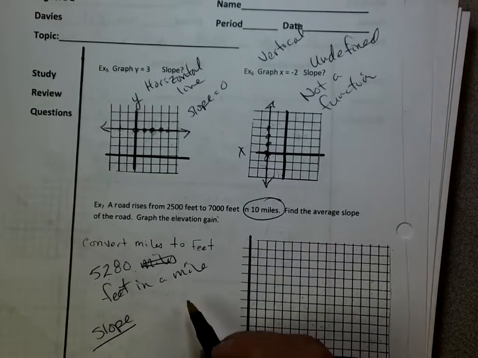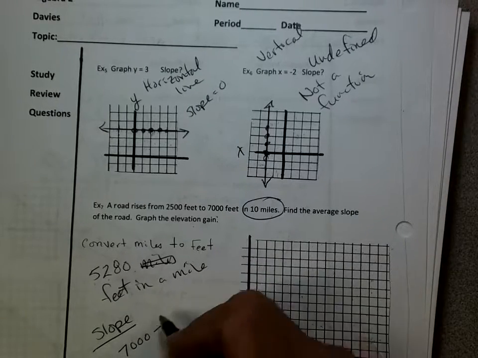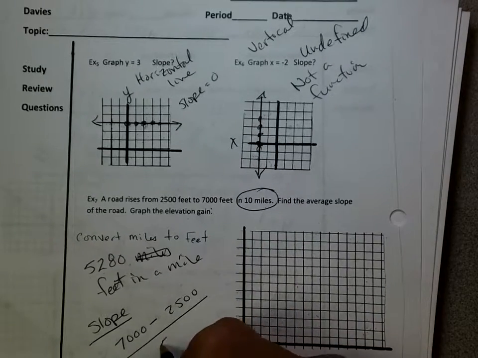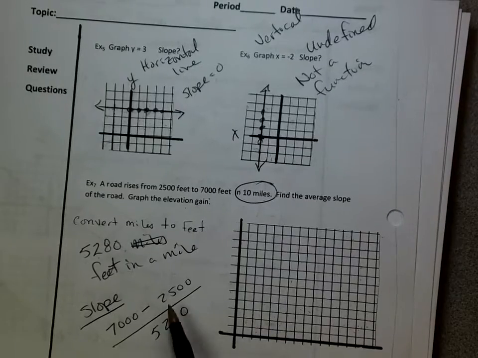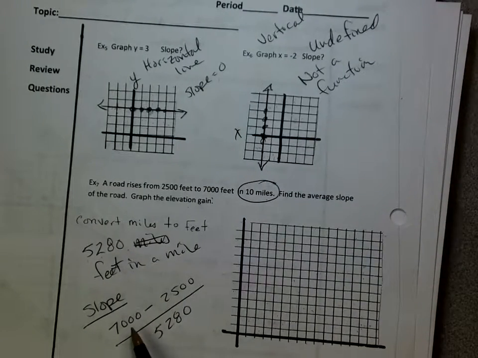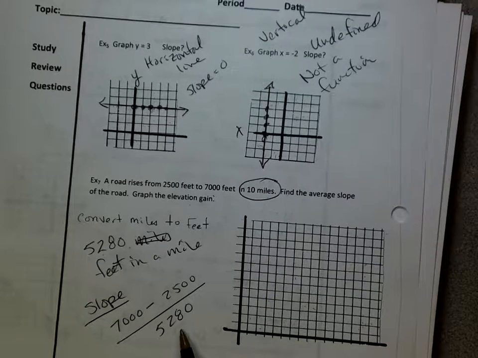So I'm going to go from 7,000 minus 2,500 in 5,280 feet. The reason I'm subtracting is I want to know how much I actually gained. If I subtract this from this, I'll know how much I gained in 1 mile.